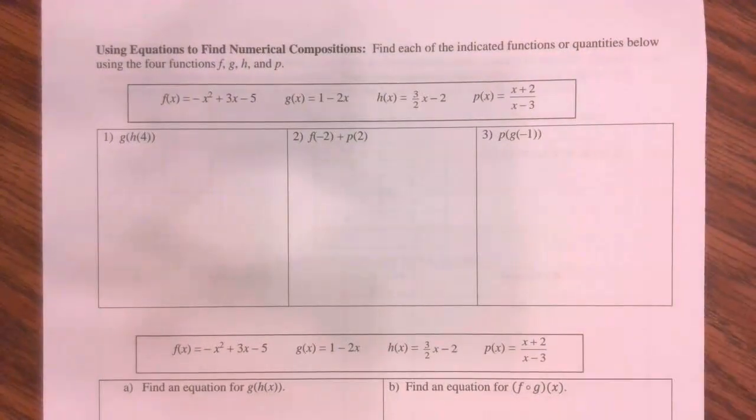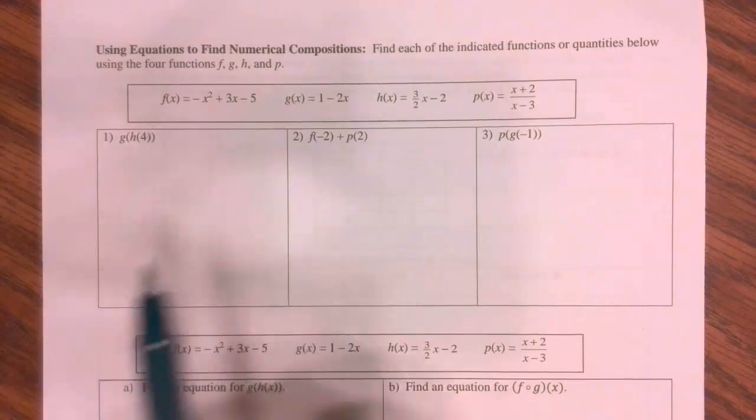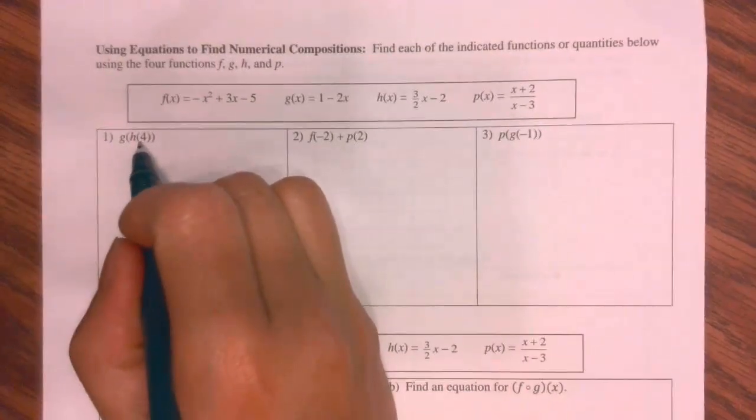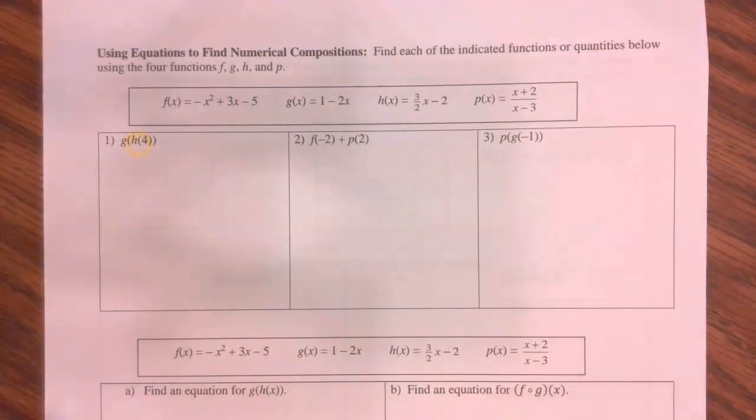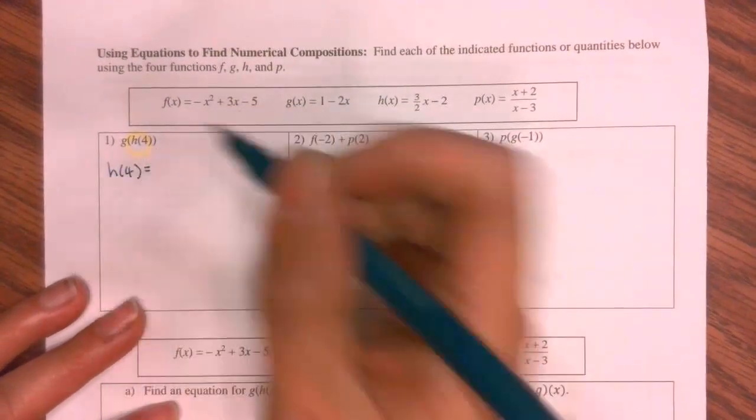Okay, now let's use some numbers. All right, we have f, g, h, and p functions over there. Number 1, g of h of 4. By now, I hope you know that you should start with the inside, right? H of 4 is our starting point. So let's find h of 4 first.